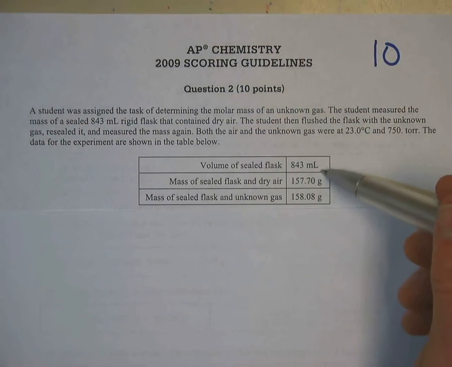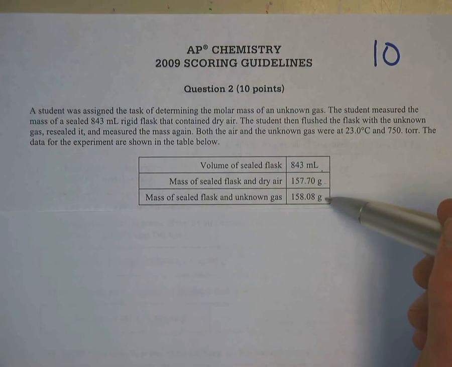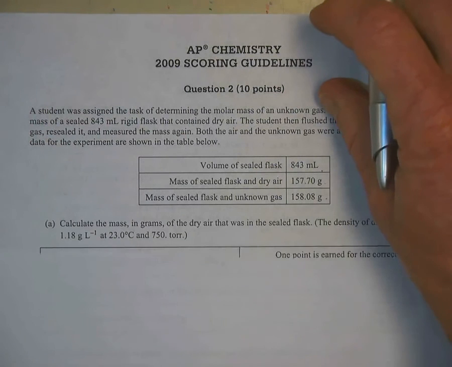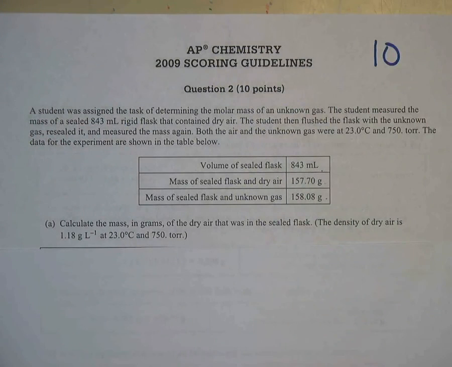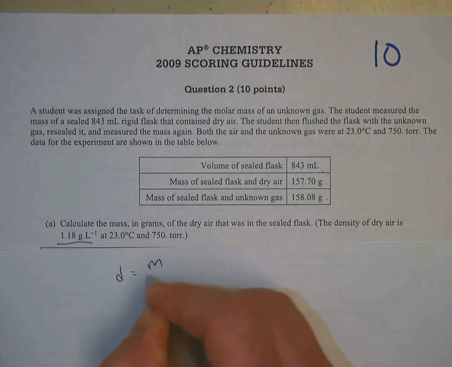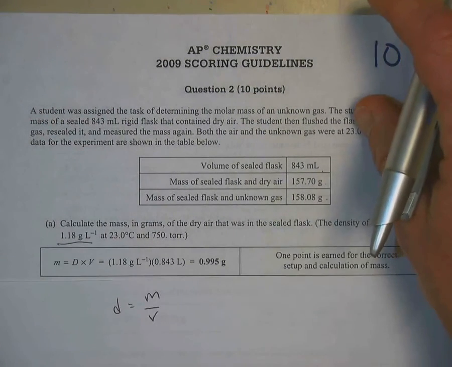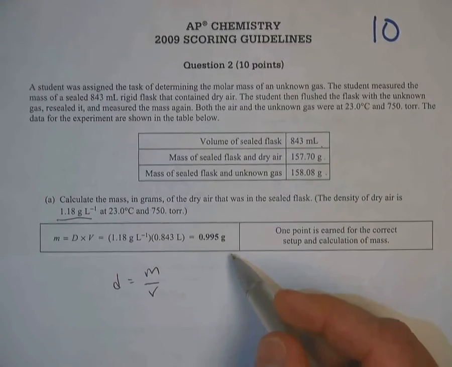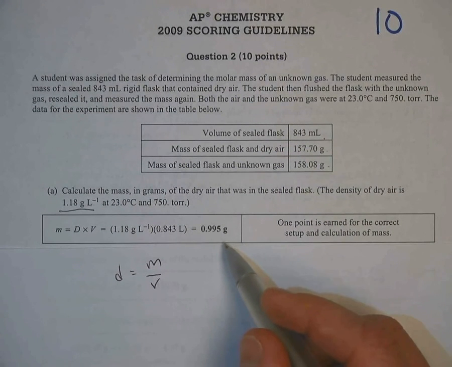So here's volume, mass, mass of the unknown gas. Calculate the mass in grams of the dry air in the sealed flask, and they give you the density. Remember, density is equal to mass divided by volume. That could definitely help you. So here is the mass of the dry air.